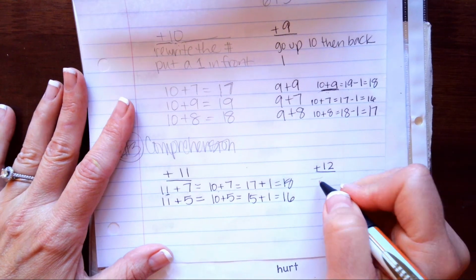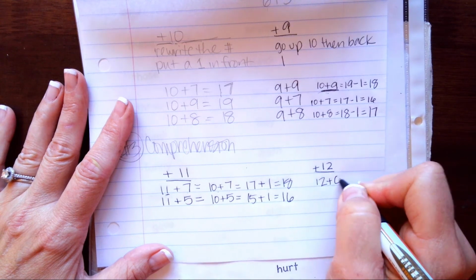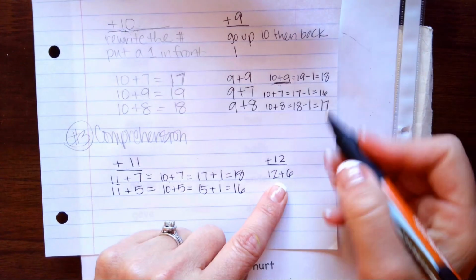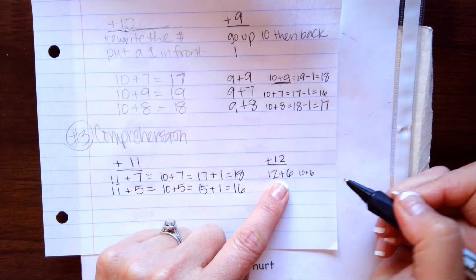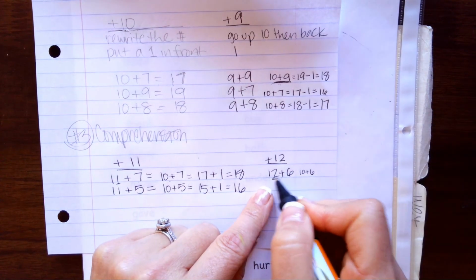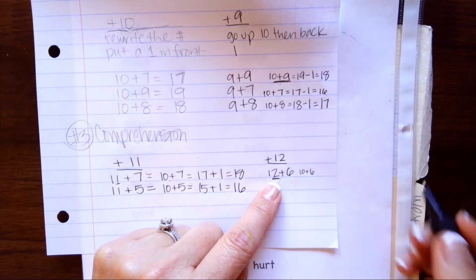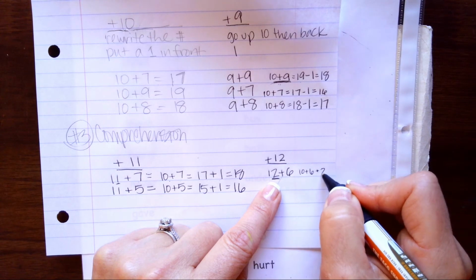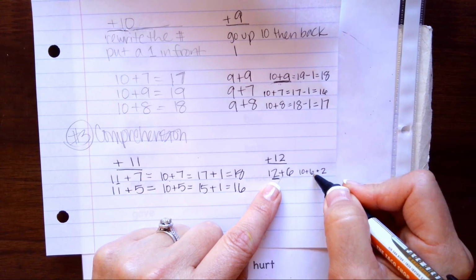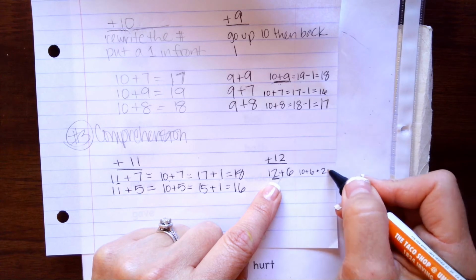So 12 plus 6. I'm going to say I know 10 plus 6 equals 16, but I'm not doing 10 plus 6, I'm doing 12 plus 6, so I have to add 2 more on the back. So 10 plus 6 equals 16, plus 2 equals 18.